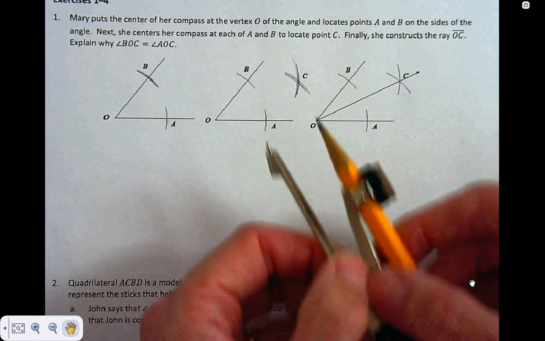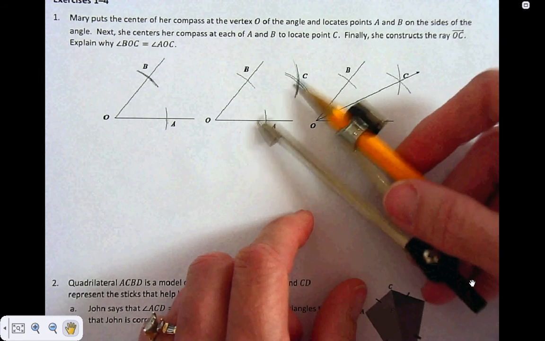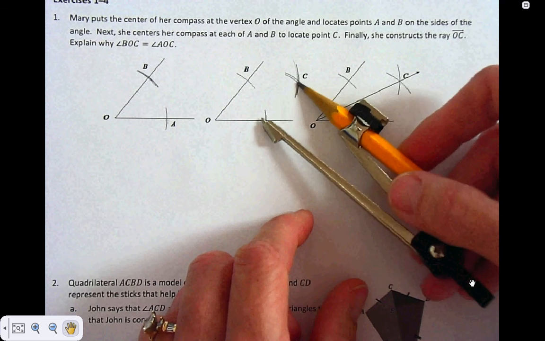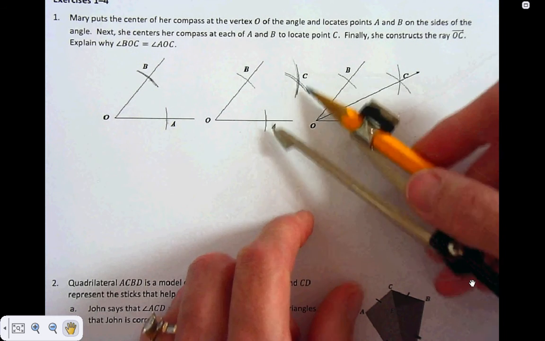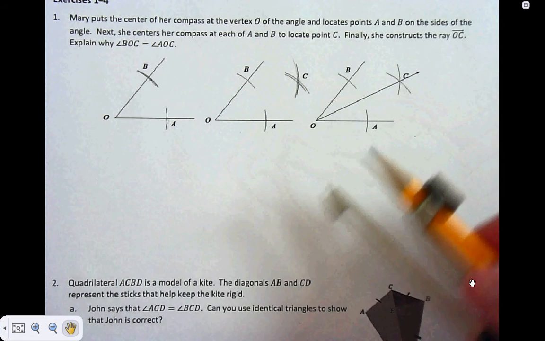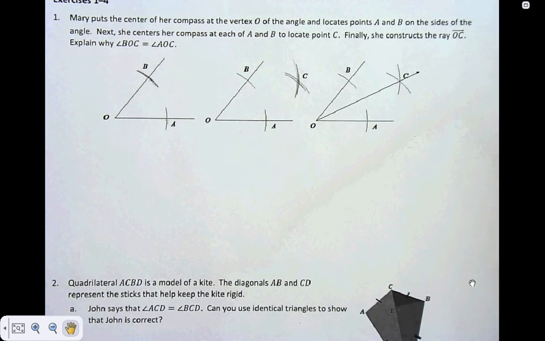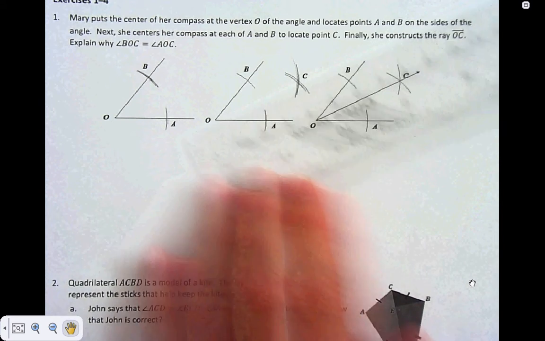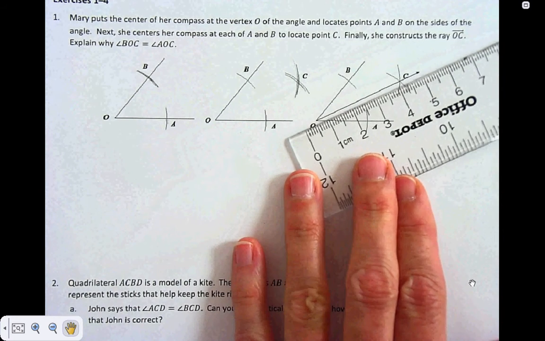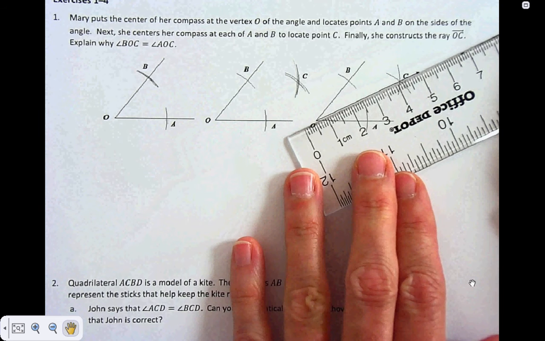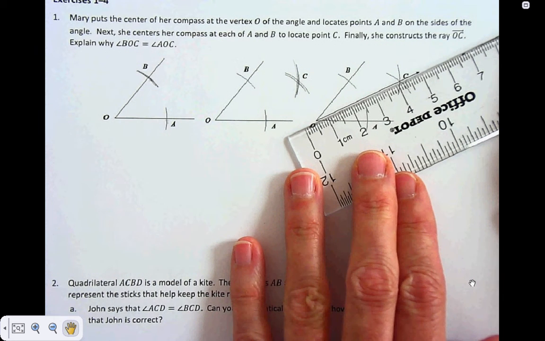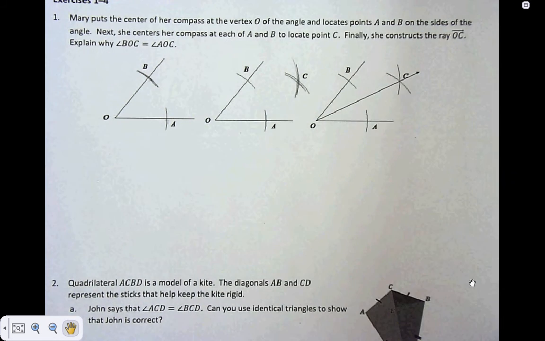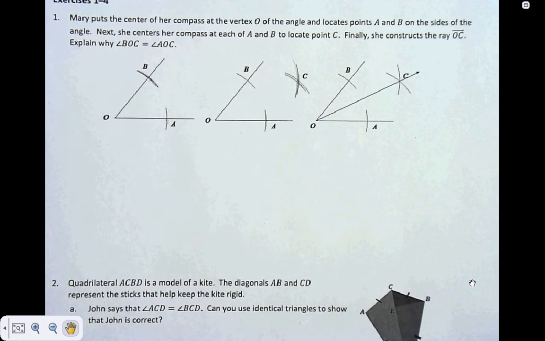Now mine is off a little bit, but if this was precisely measured, then point C is where both of these arc marks cross each other. And so then what she did was use the ruler and draw a line originating from angle O that goes through, or a ray in this case, goes through the intersection of those two arcs, and that she called point C. So just a little bit more of an explanation as to how this was created.